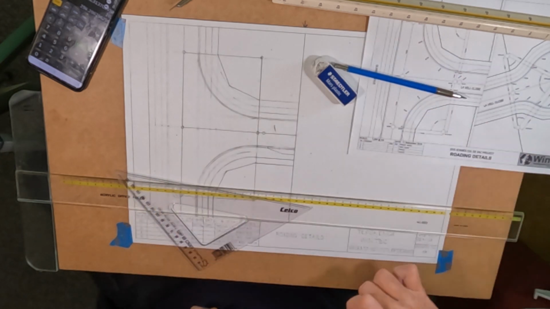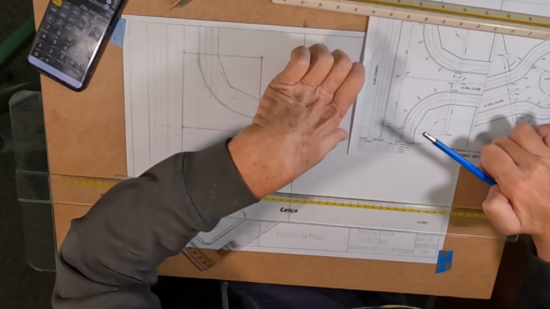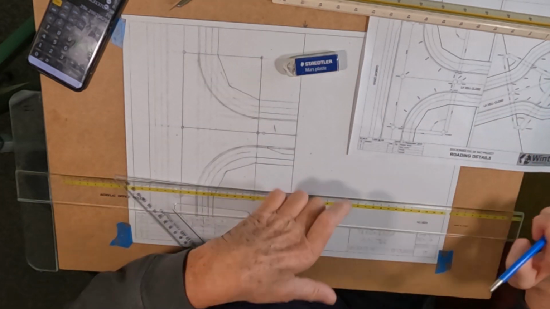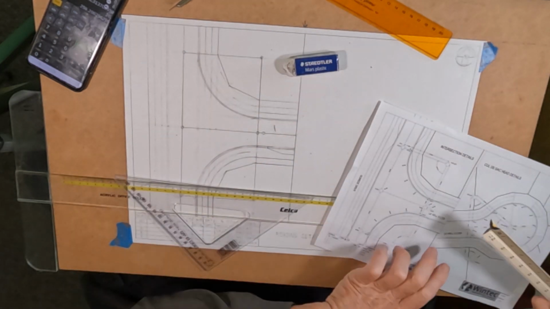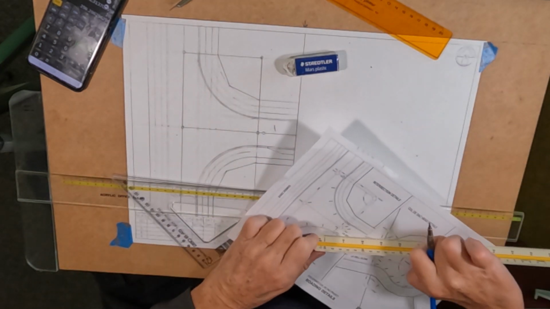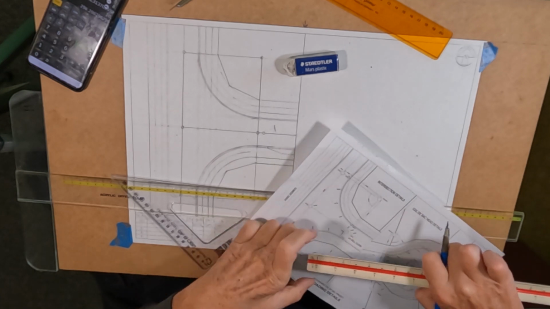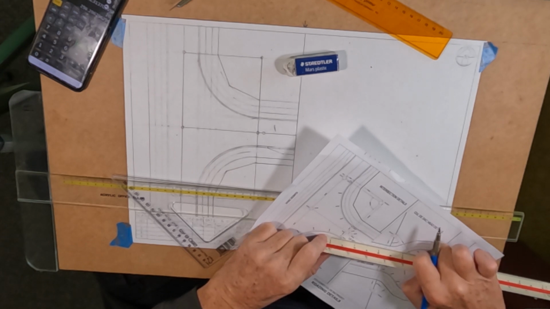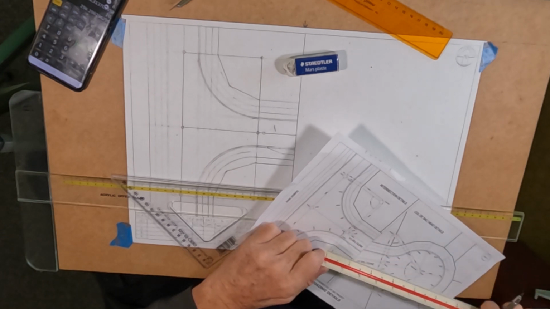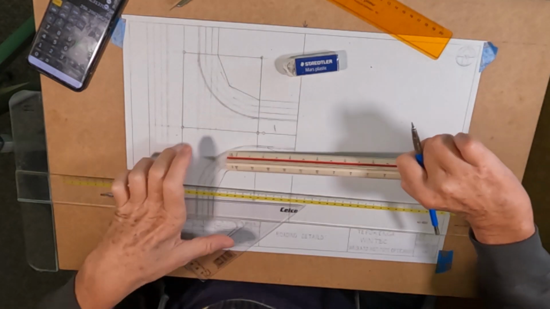And then if we come to the other side here, I think I've just put a little bit of an arc back in there. And if we look here, there's roughly 4 meters back there, a similar deal.